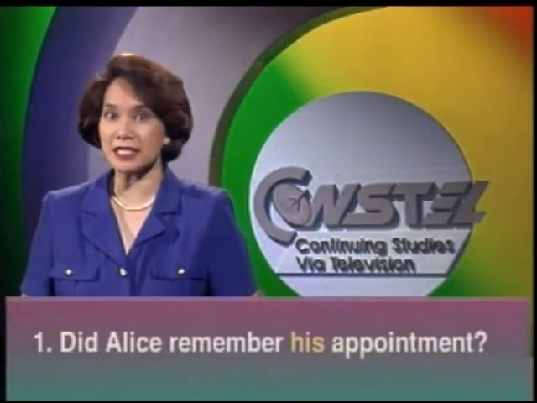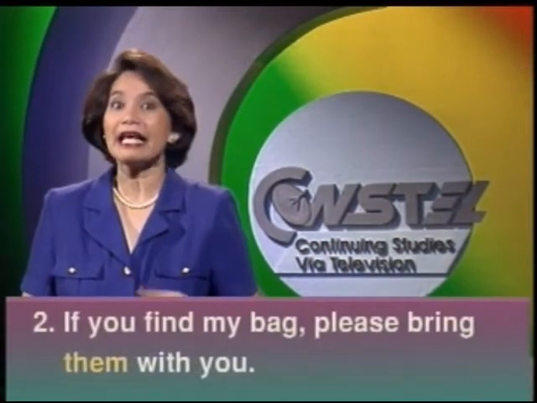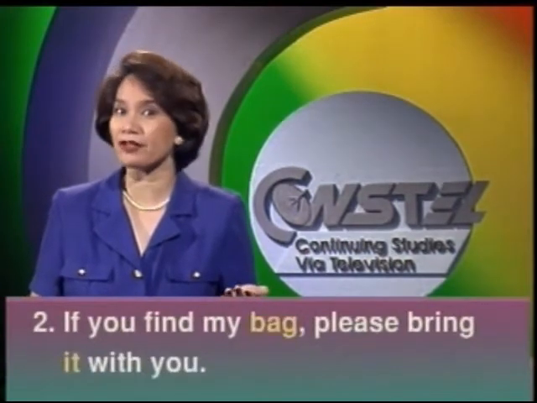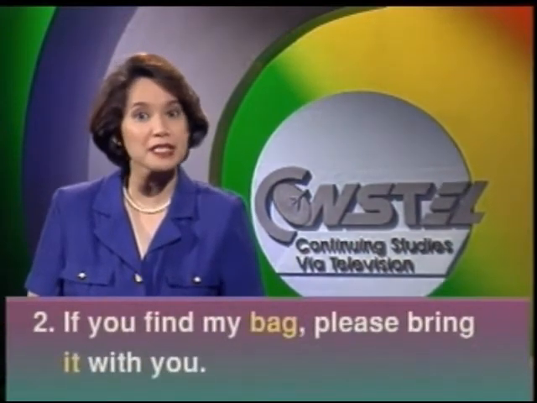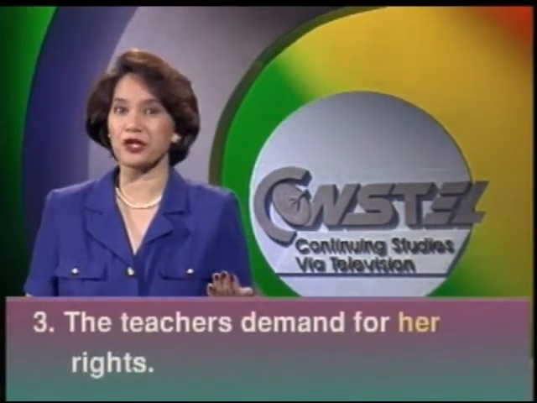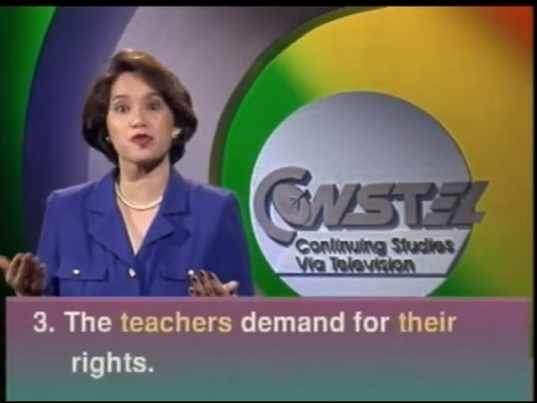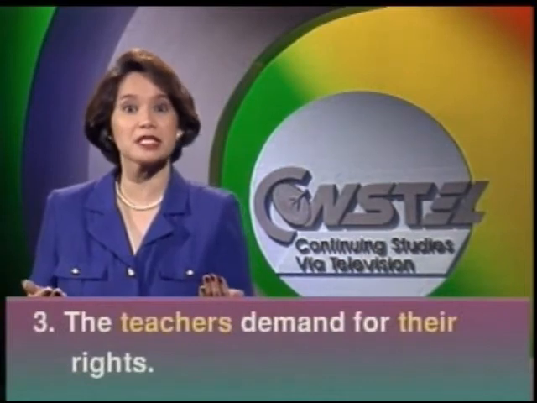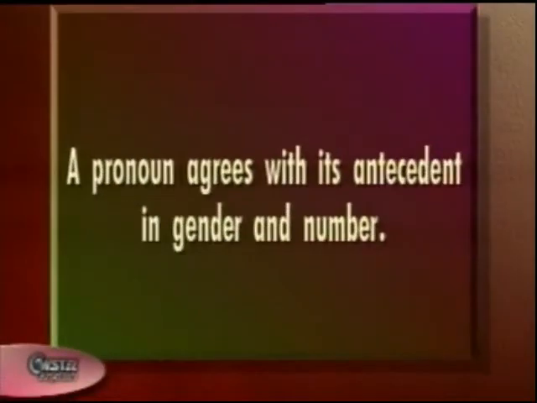In the first example, the pronoun his must be changed to her to agree with Alice. In the second statement, it must be used instead of them to agree with the antecedent bag. The pronoun her in the third sentence must be changed to their to agree with the antecedent teachers. The rule says a pronoun agrees with its antecedent in gender and number.